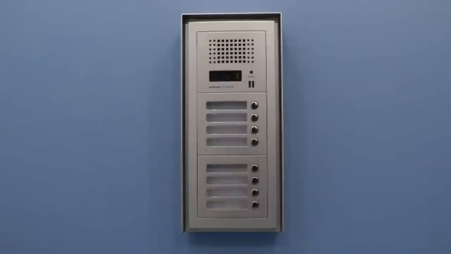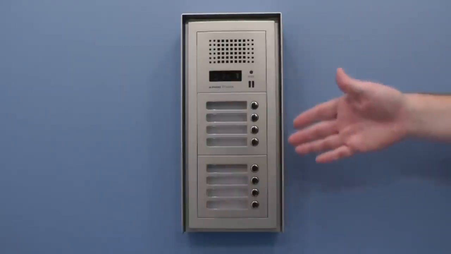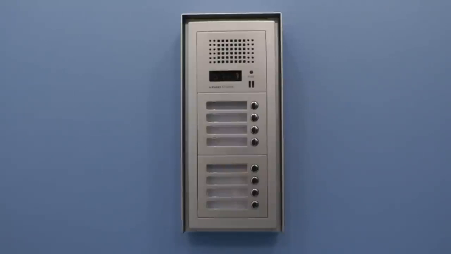Today we're working with the GT multi-tenant system using the direct select button panel. This particular unit is an audio-only entrance panel with 8 call buttons. What we're going to be demonstrating today is the proper technique for assigning call buttons to tenant stations. This process can be done with any audio or audio-video multi-button panel.